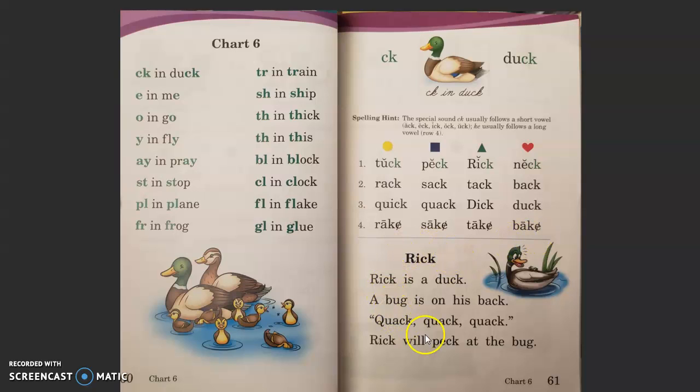So let's read the sentence. Rick is a duck. A bug is on his back.